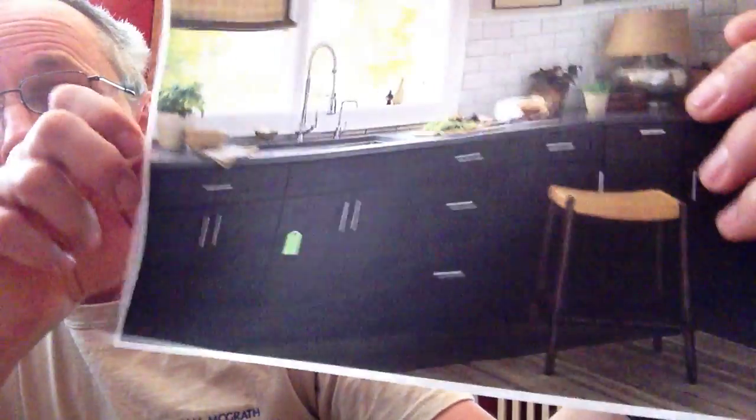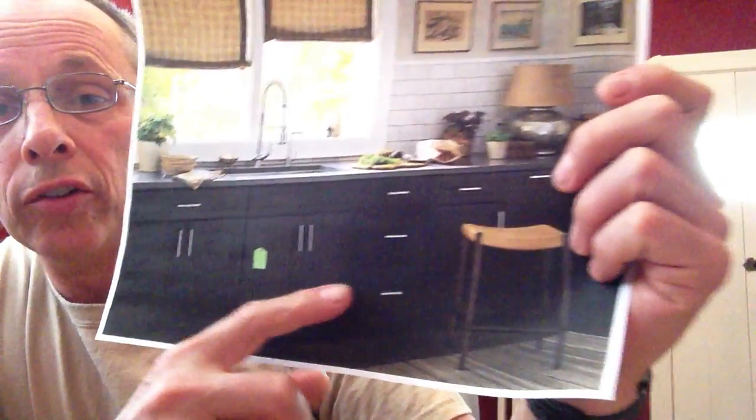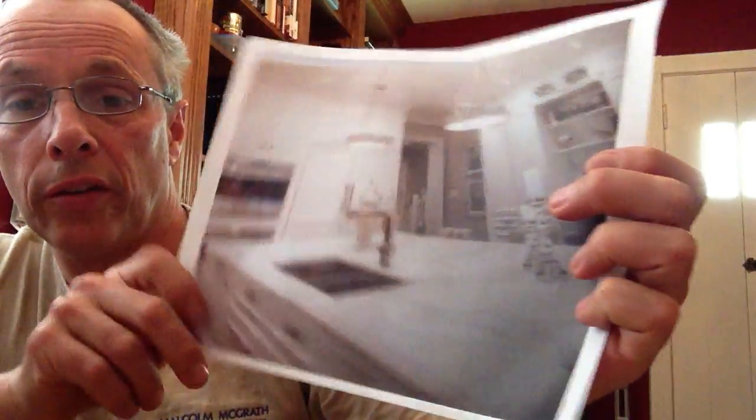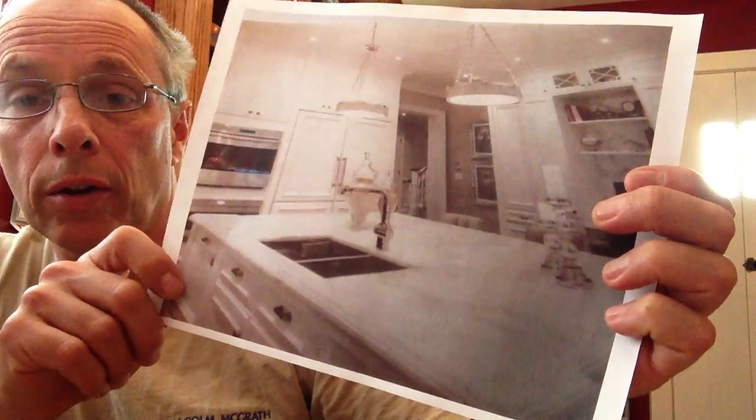So here's one that someone sent me. They wanted this type of kitchen. It's kind of a brown shaker style with sort of modern looking handles. Here's another one, and this is a modern looking kitchen, or I should say slightly less modern, but a white kitchen. So all this is all I really need to get an idea of the sort of design and style you want. And secondarily, what I need is a basic layout.